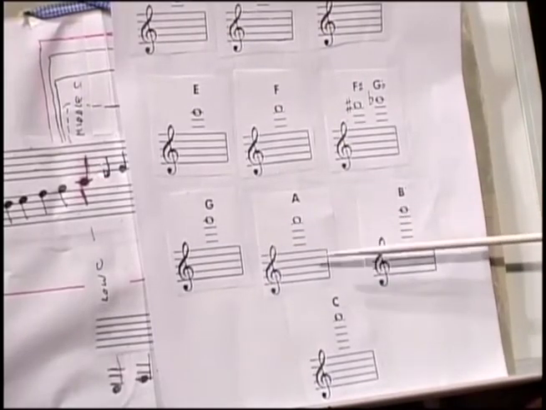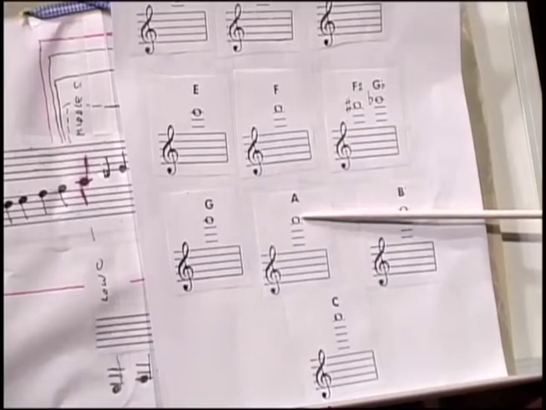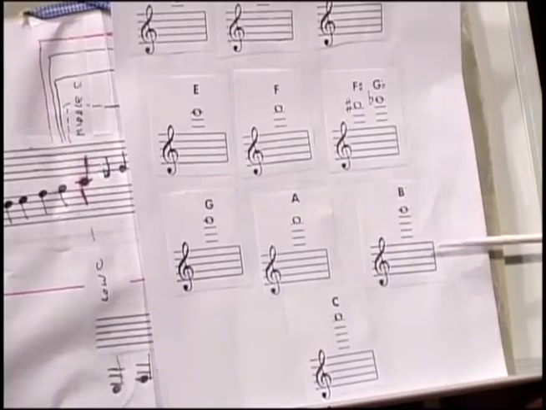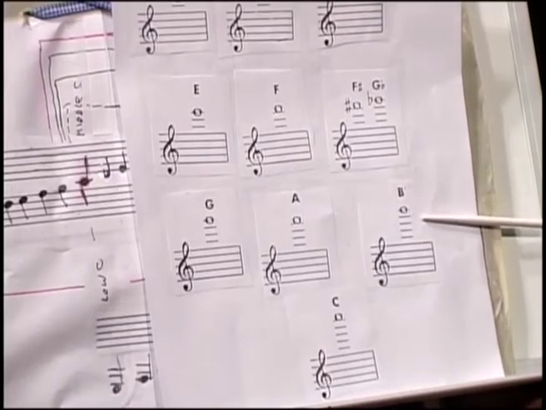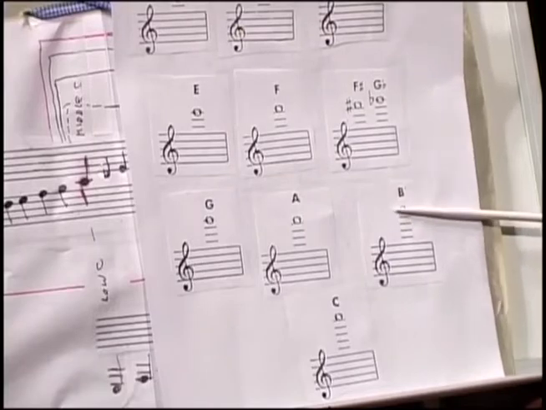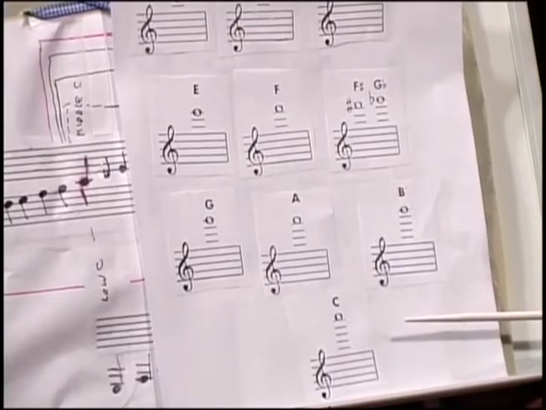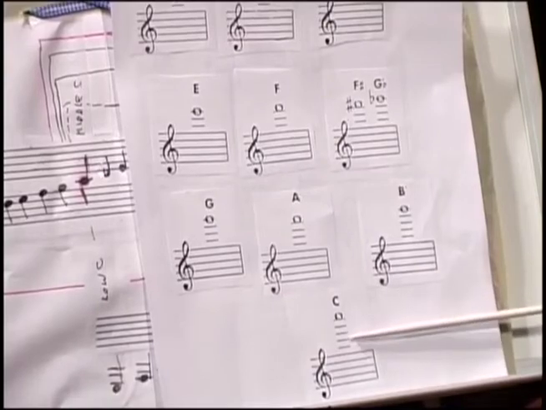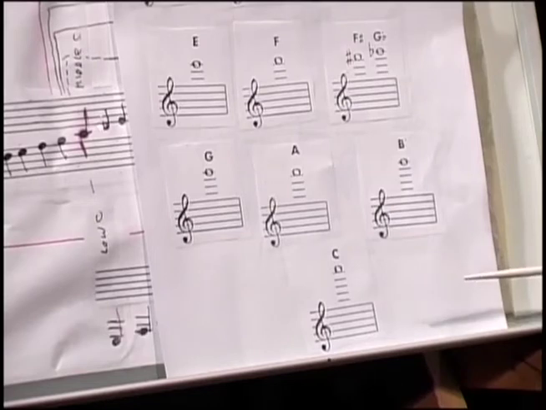Then you get your A, 1, 2, 3, 4, and it's above the 4th ledger line, and a B, 1, 2, 3, 4, and it's the 5th ledger line up, and it's on the ledger line, and then you get the C. The C is an incredibly high note. It's the highest C you can get, and as far as I know of the woodwinds, only the flute can reach it.